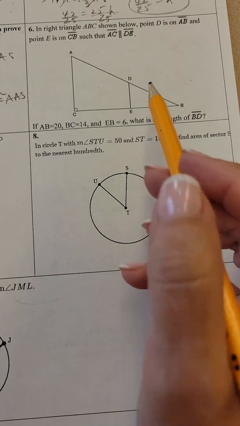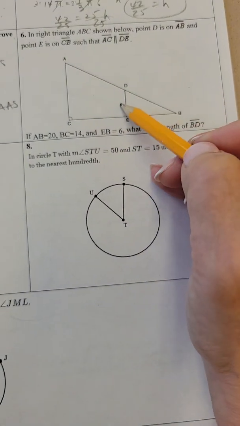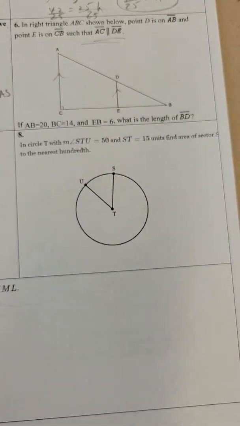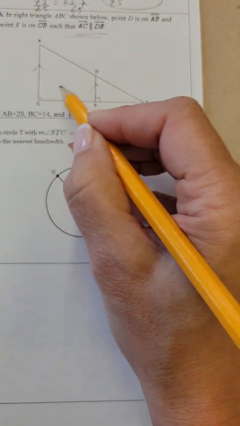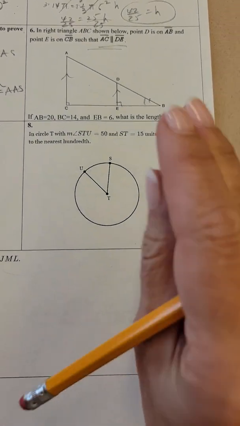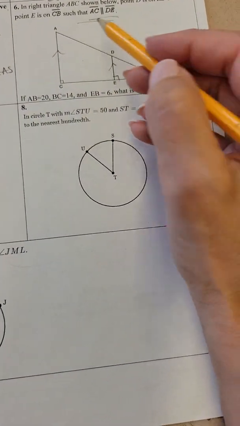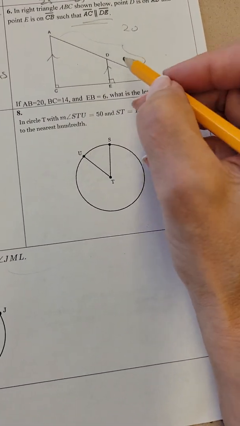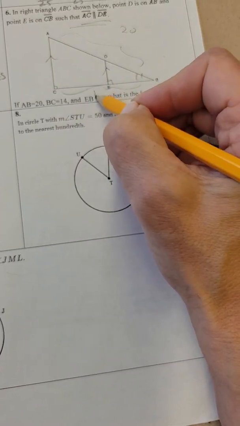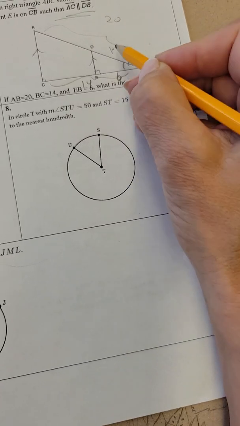Similar triangles. Let's label it carefully. Okay, how do we know these are similar triangles? Because these are parallel, that's what the problem says. Okay, making these angles the same, and they share that angle. The triangles share two, so they have two angles the same. They're similar by AA. AB is 20, BC is 14, EB is 6, and BD is what we're looking for, right?